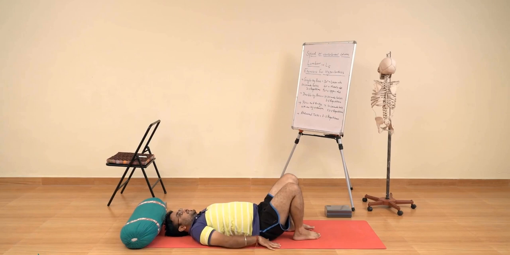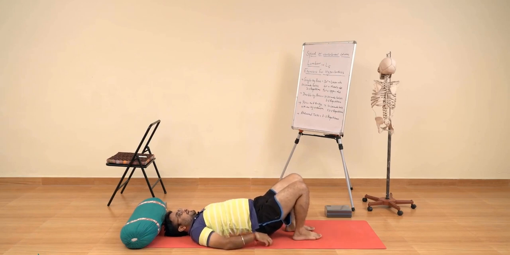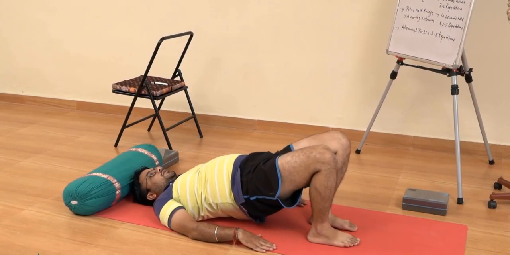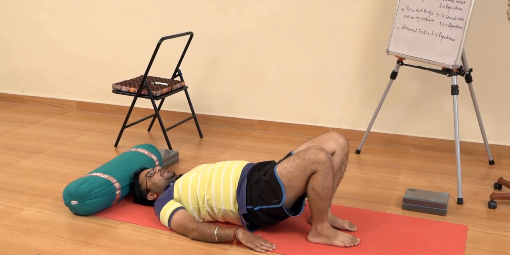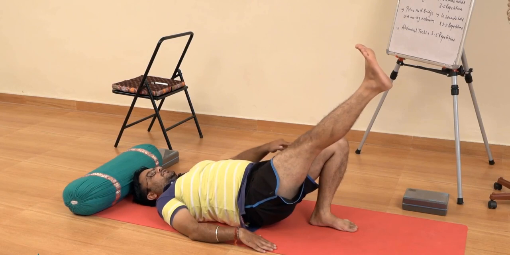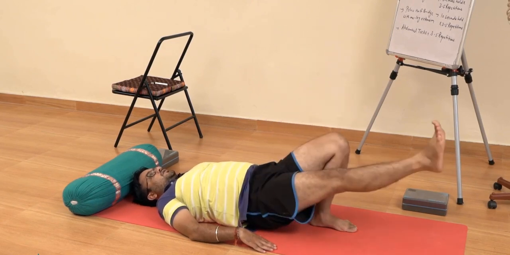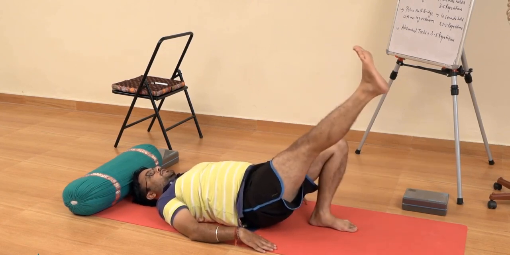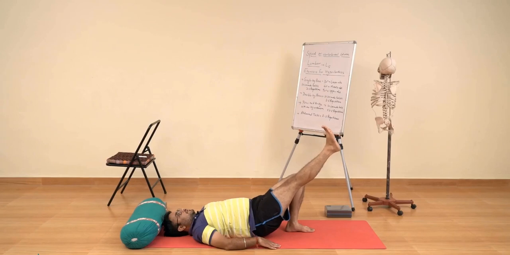Then pelvic half bridge, lift your pelvis slightly up. Only halfway up, not completely, halfway, right? Pelvic half bridge, one leg extension at the level of the other knee. Not too high, not too low. So pelvic half bridge with one leg extension. Then don't drop the pelvis.